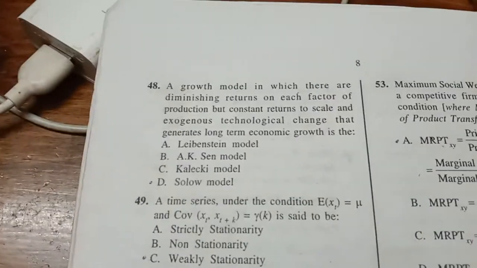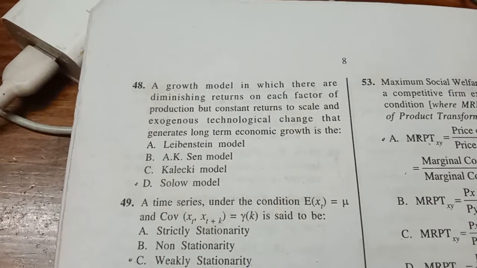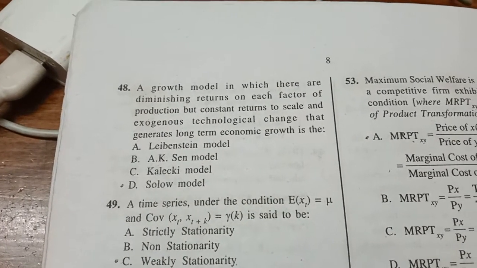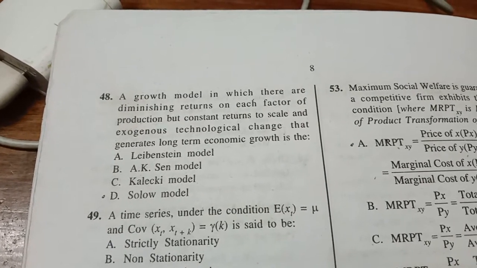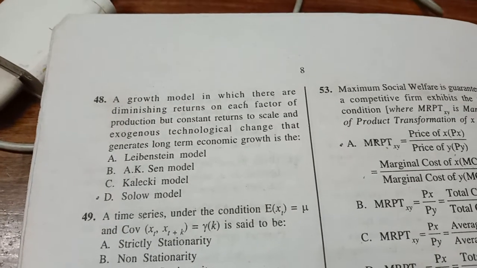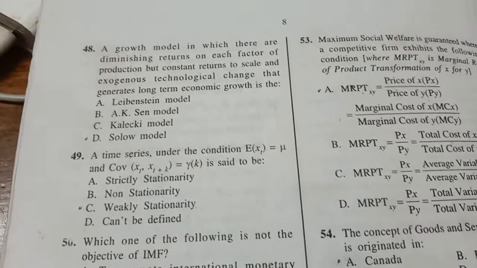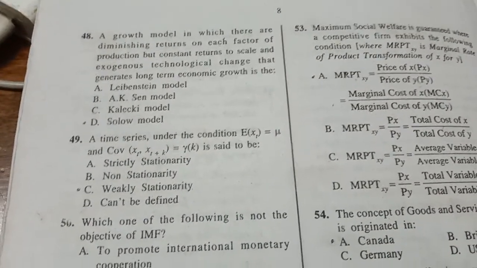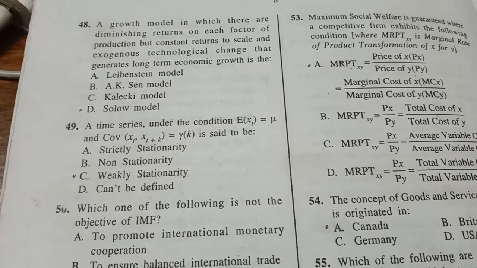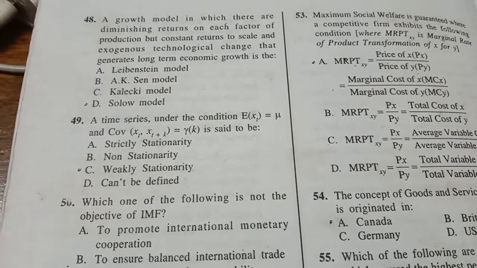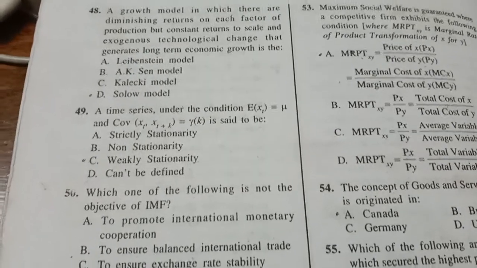A growth model in which there are diminishing returns on each factor of production but constant returns to scale, and exogenous technological change that generates long-term economic growth, is the Solow model. A time series under the conditions E(xt) equal to mu and Cov(xt, xt+k) equal to gamma k is said to be weakly stationary.